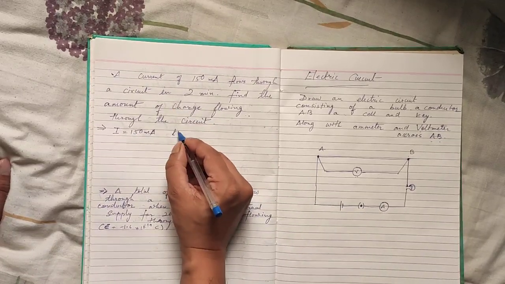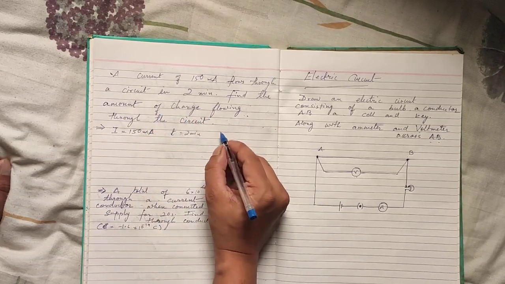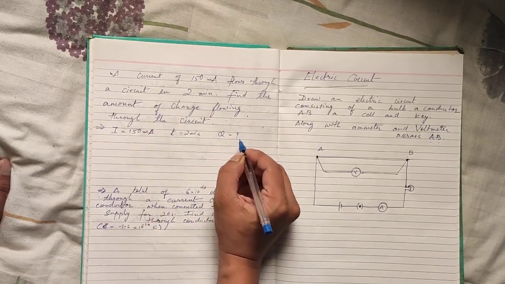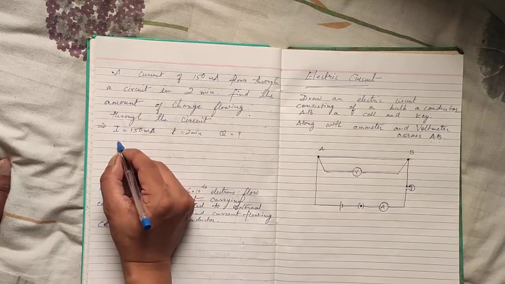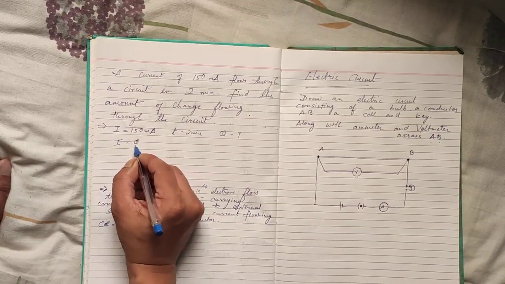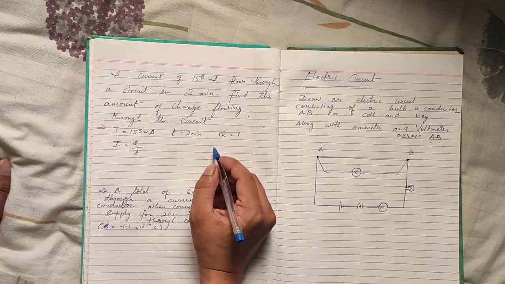Next, the time is given as 2 minutes. Find the amount of charge. So you need the total charge flowing through the circuit, which we do not have. Applying the formula for electric current, I is equal to Q upon T. Putting the value of I, 150.